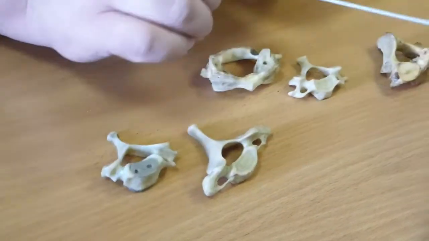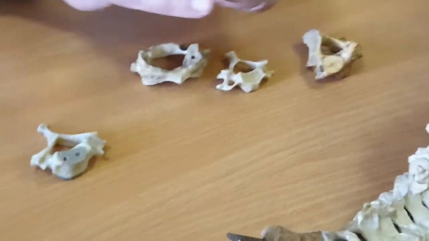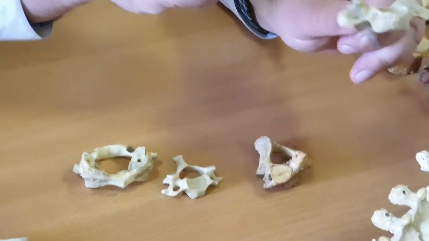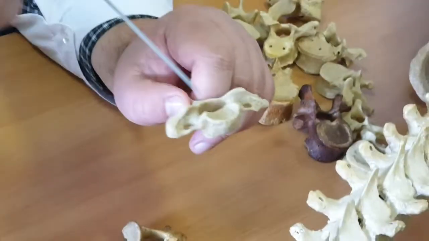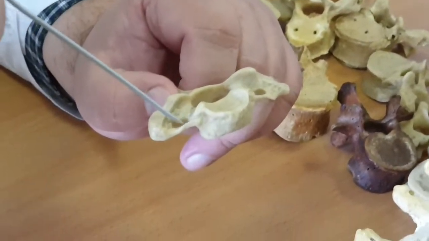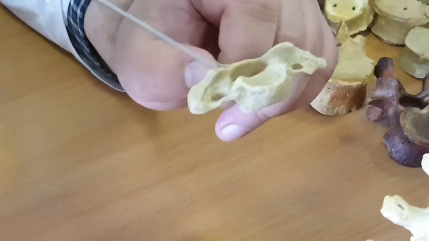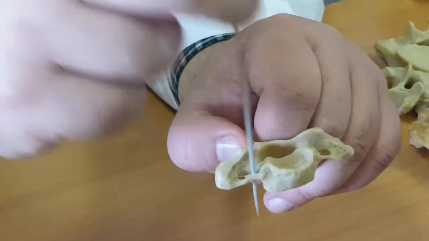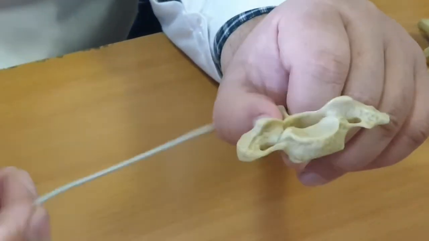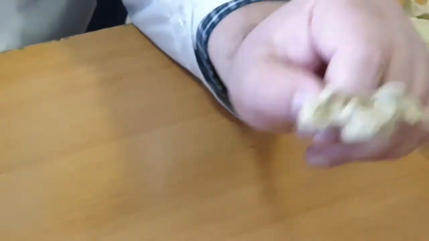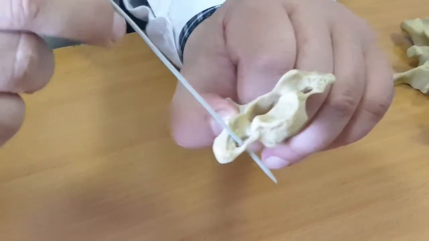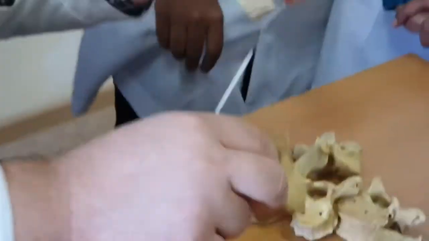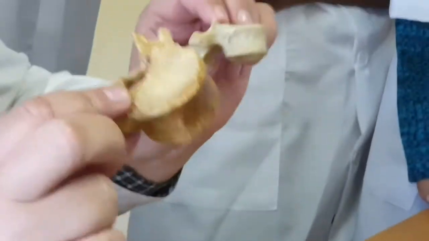But main specific feature, that is presence of opening in transverse process. Look here, that is transverse process, and transverse process has opening. Foramen processus transversus or foramen transversarium. That is place where vertebral artery and vein pass in these openings. That is why it is first specific feature of all cervical vertebrae, presence of opening in transverse process. In thoracic and in lumbar, there is no openings in transverse processes.